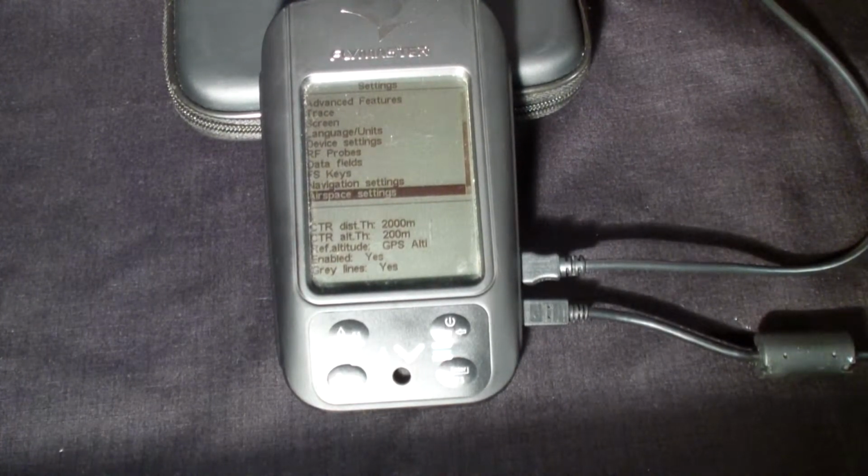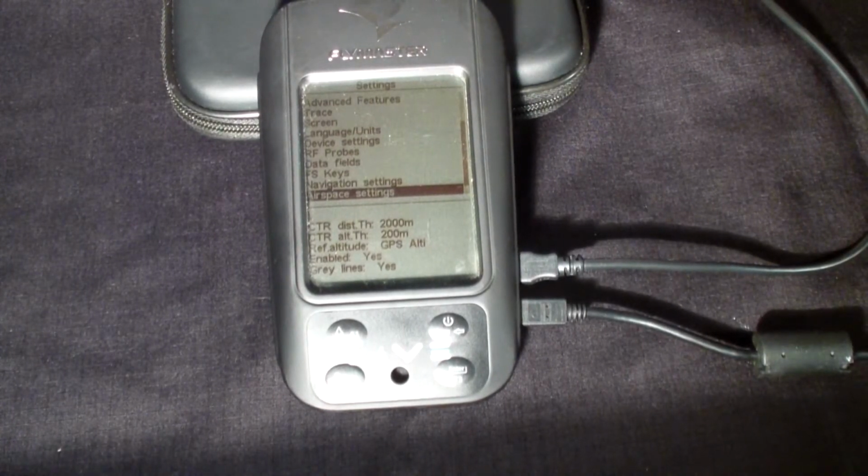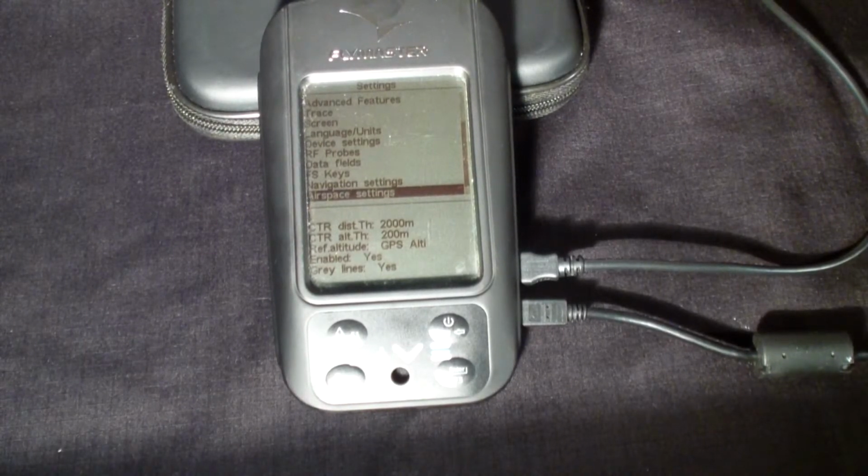Okay. Another thing is which altitude is used as reference. Okay, so what does the instrument use to calculate the altitude? GPS altitude is what most competition organizers use, so keep it at that. But if you want to use barometric, it has 3 different settings.